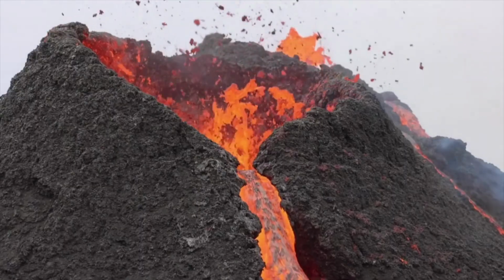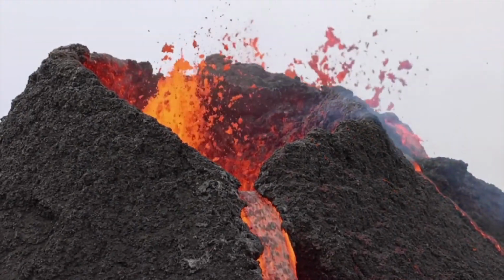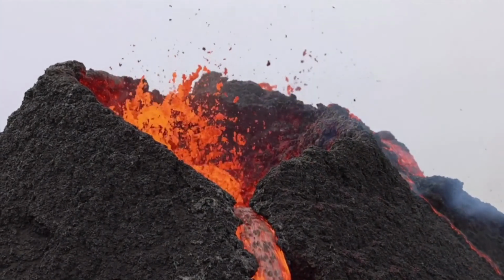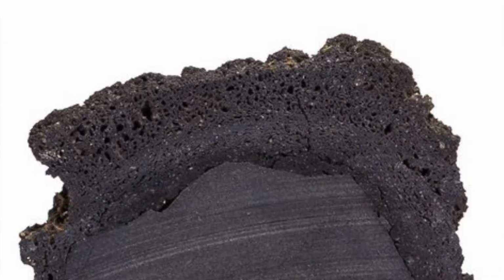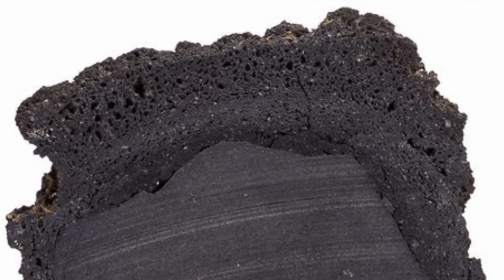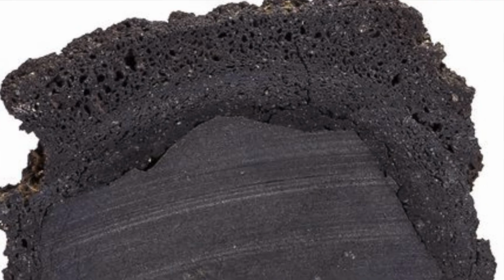So igneous rocks form when hot magma and lava start to cool and form solid rock. These rocks are commonly found on the sides of volcanoes. Igneous rocks often look rough and have holes in them because gas bubbles that were from the lava got stuck inside as the rock was cooling. You can see the holes inside of this rock here. This is an igneous basalt.